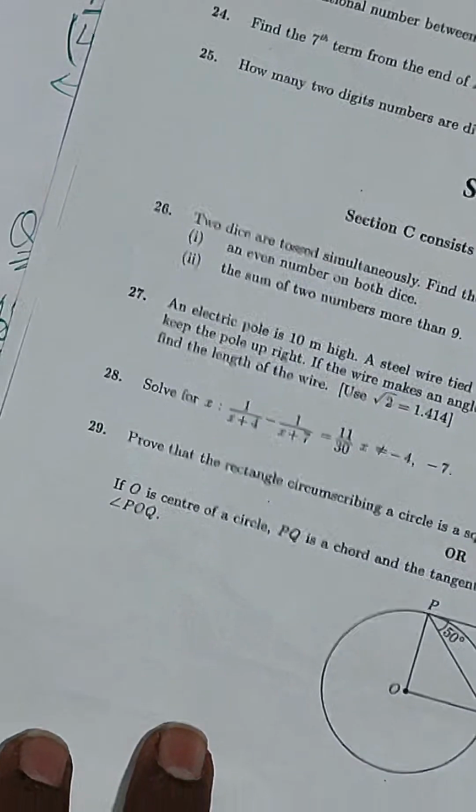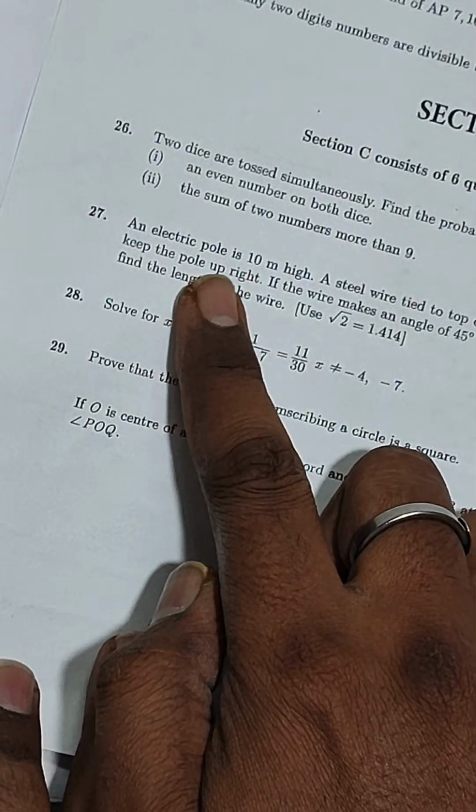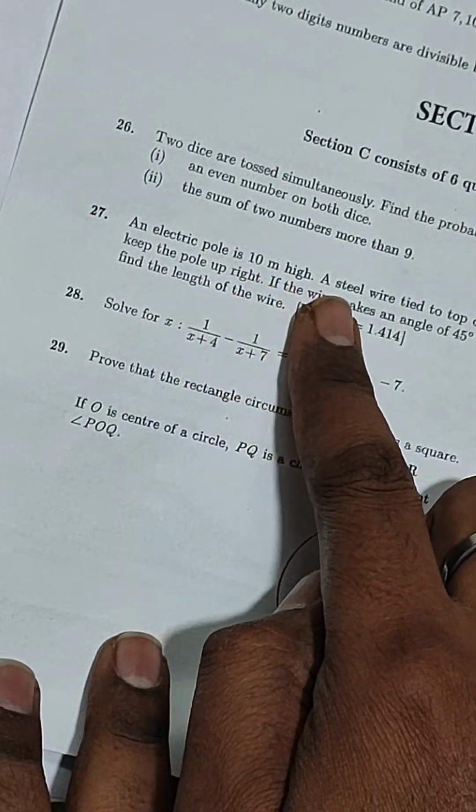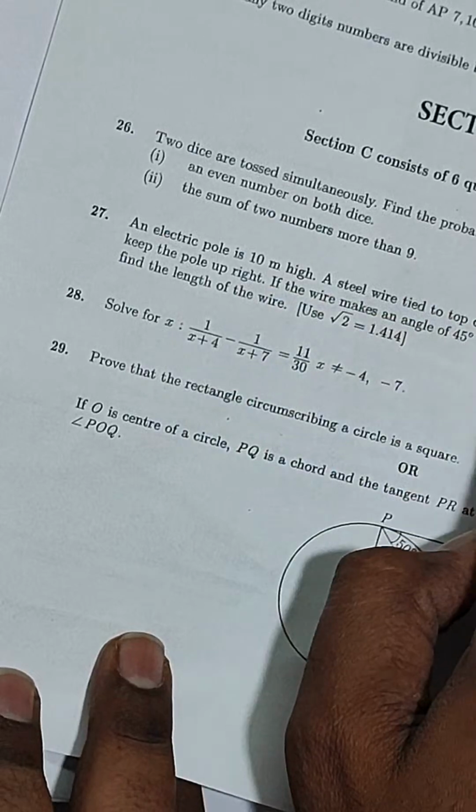To solve for this, it's very good. Electrical pole is 10 meter high. Let us solve this 3 marks question.